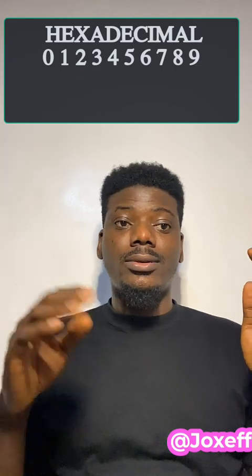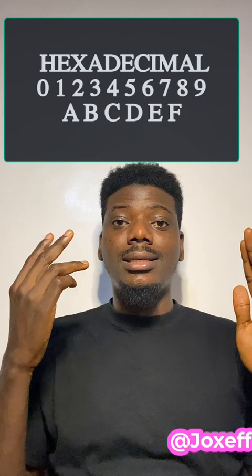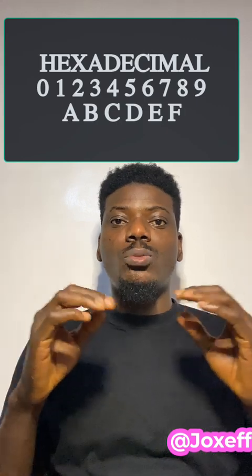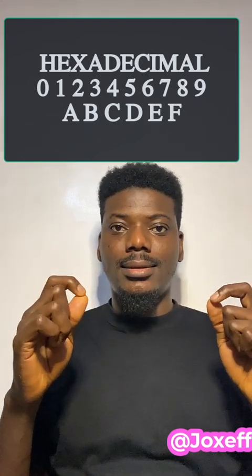Now, what do we do in this case? After 0 to 9, we decided to add alphabets in order to make it 16 characters or 16 figures. So after 0 to 9, you have A, B, C, D, E, F to make it 16.